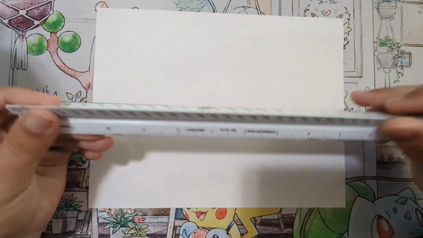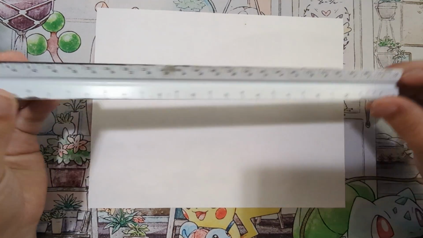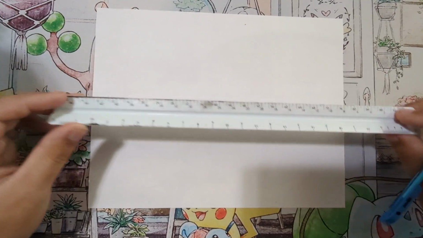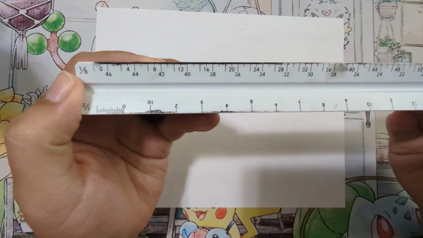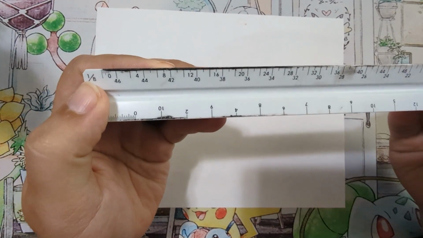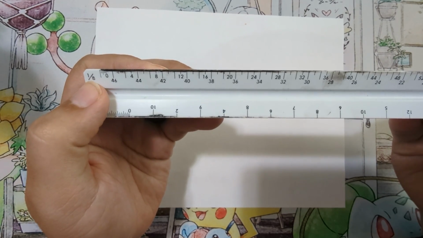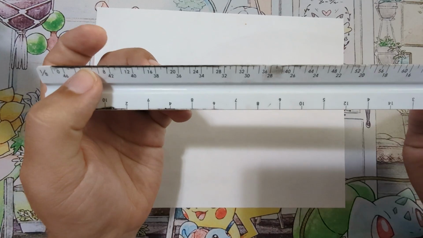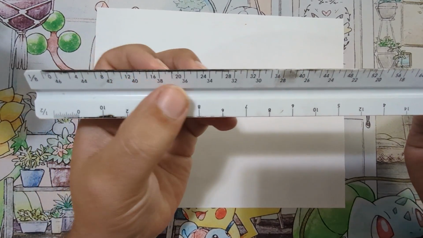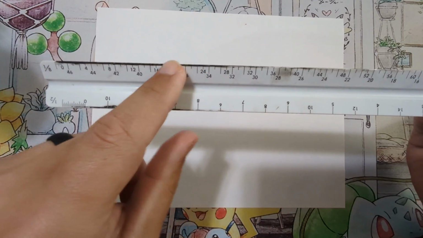For homeowners, probably an architect scale will be good enough for what you need, since we're not talking about crazy square footage or anything. I'll zoom in here, hopefully you can see that. But essentially, for this scale here, you see that 1/8 marking? That means for every 1/8 of an inch, that's going to be 1 foot. And so if I have a 20-foot long wall, I go down to this 20 mark, and that is the line I use for 20 feet.